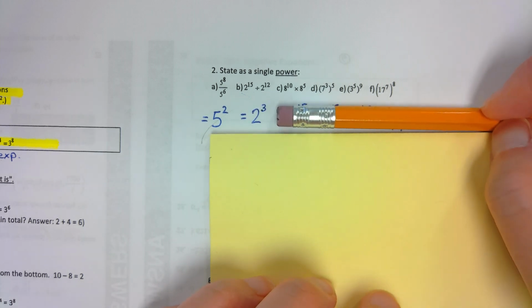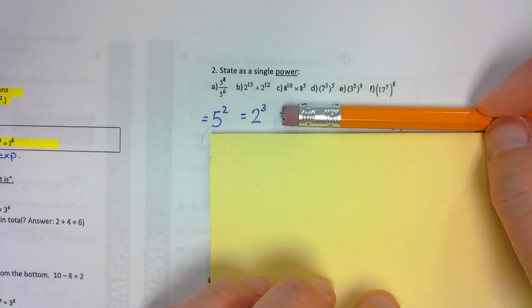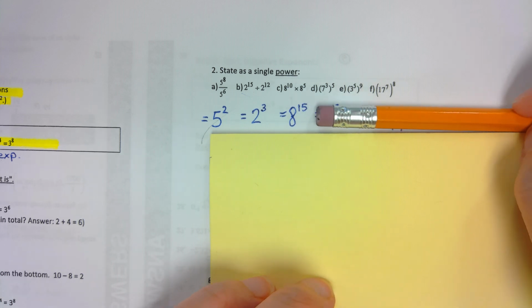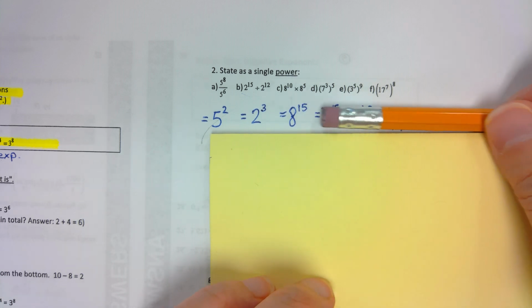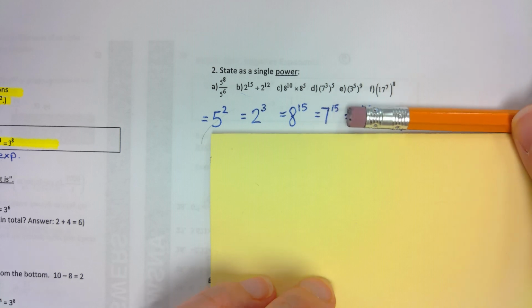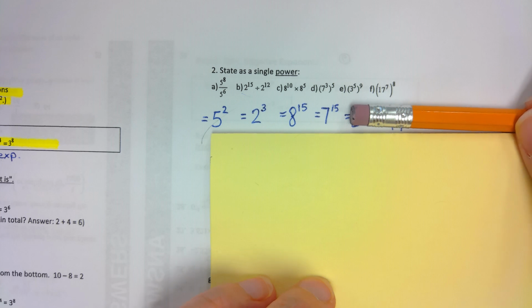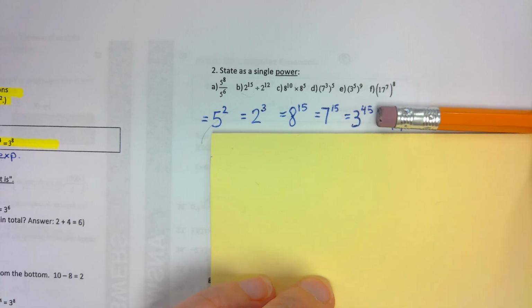Russell had a nosebleed. Maxwell. C. 2C. 8 to the 15. Good. D. Easton. 7 to the 15. And then Richard. 2E. Good. 3 to the 45. You're raising an exponent to an exponent, so you're multiplying.